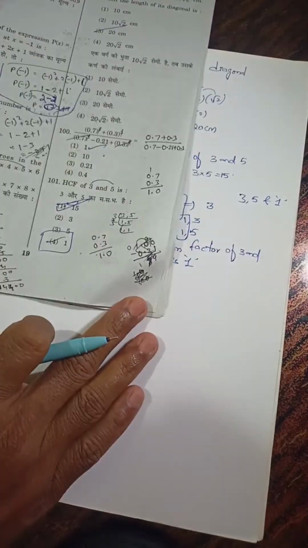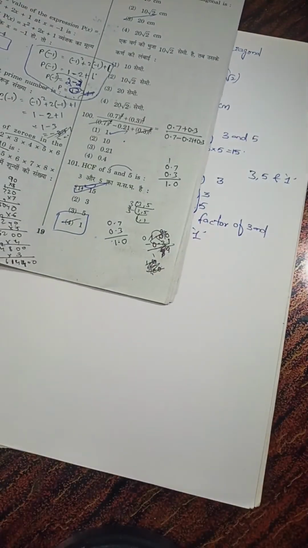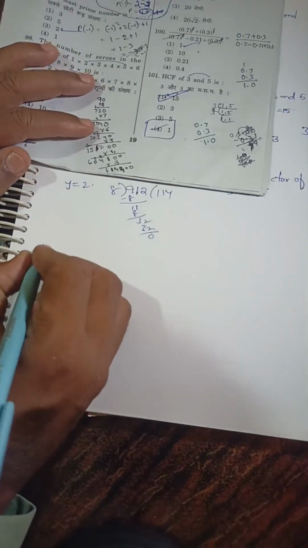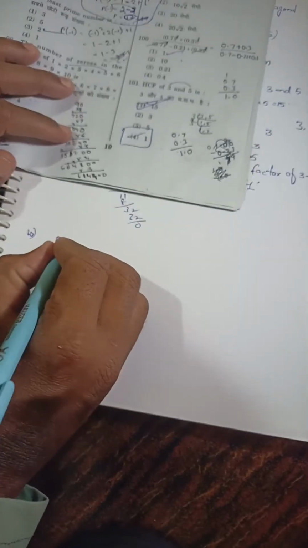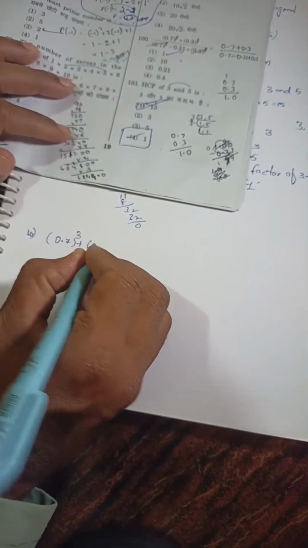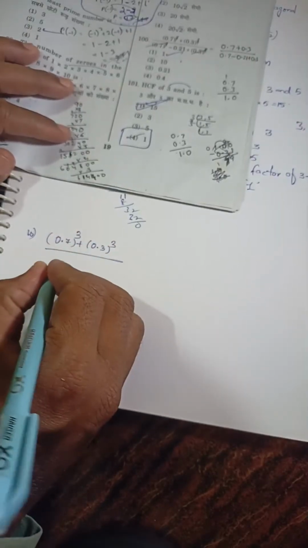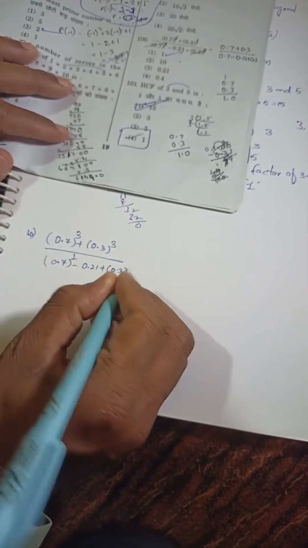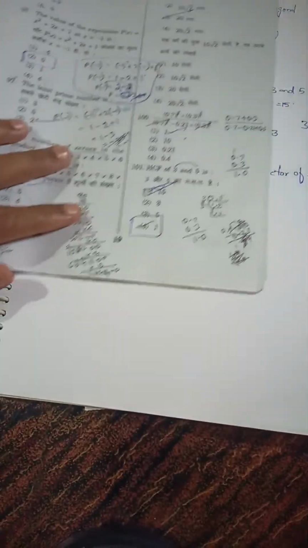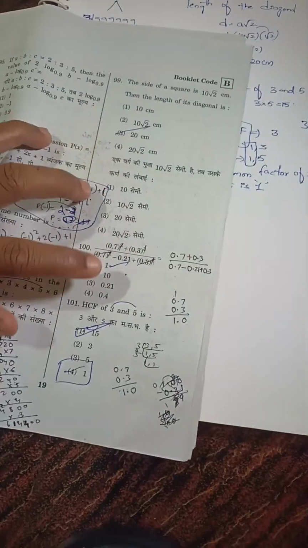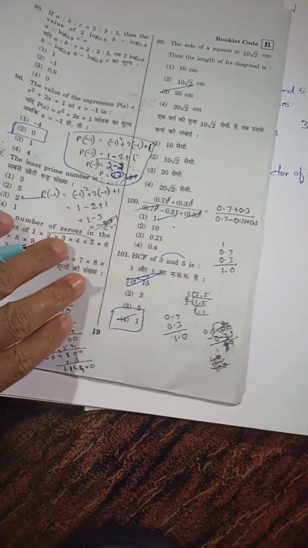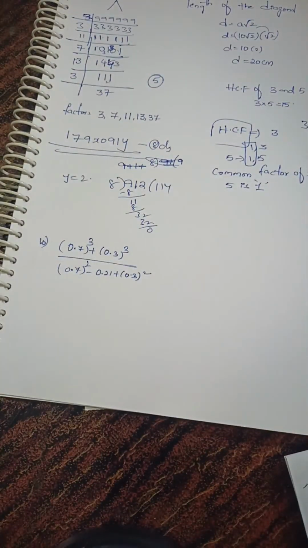Now we can see question number 100, which is a very easy problem. It uses a sum of cubes formula. I'll write the formula also, no need to worry about it. The question is 0.7 whole cube plus 0.3 whole cube by 0.7 whole square minus 0.21 plus 0.3 whole square. If you know this formula, please type in the comment box. What is the answer? 101, 10, 0.21 or 4. If you know the answer, please type it in the comment box.